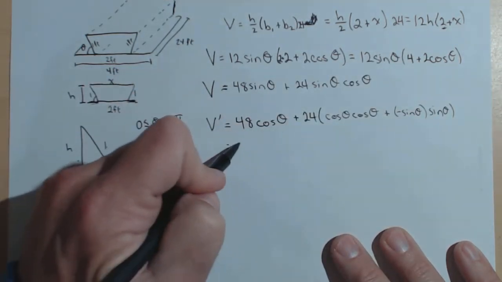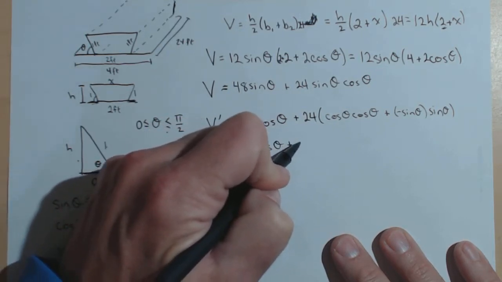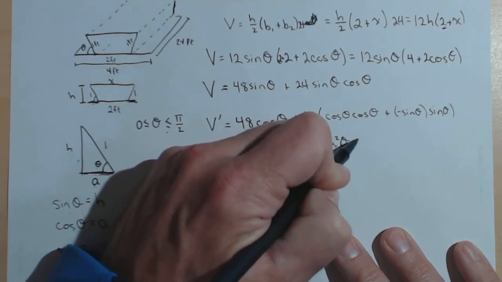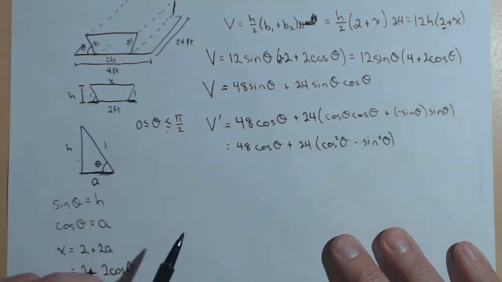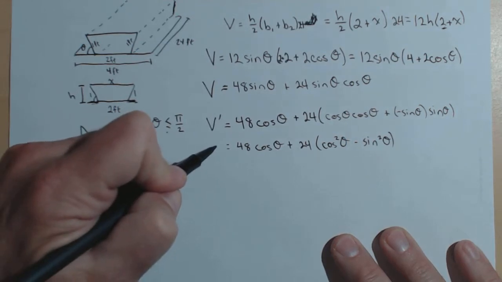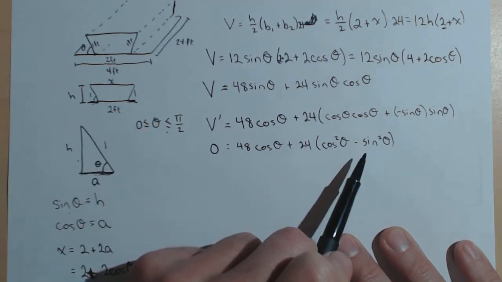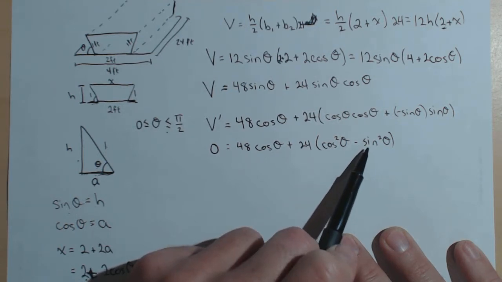So putting this mess together, we got 48 cosine theta plus 24 times cosine squared theta minus sine squared theta. As is, this is not going to be an easy equation to solve when we set it equal to 0. But we have a double angle identity right here, the cosine squared minus sine squared.